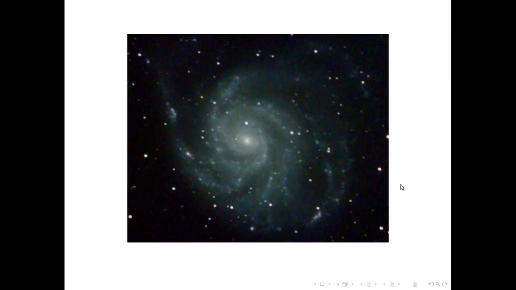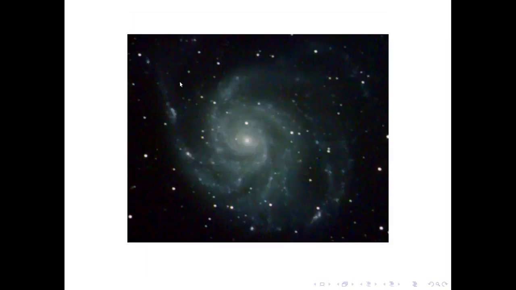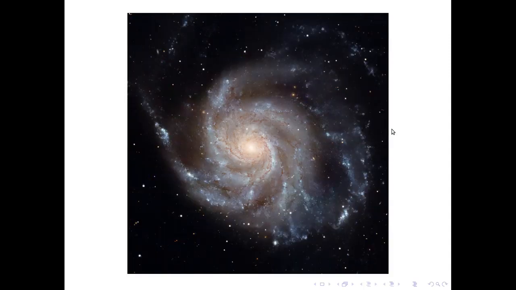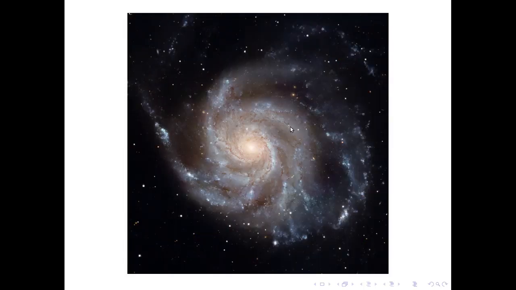Yeah, the same thing, right? I even have this weak part out here on my image. So these two galaxies are definitely the same.